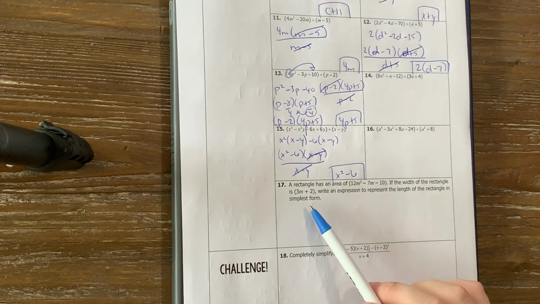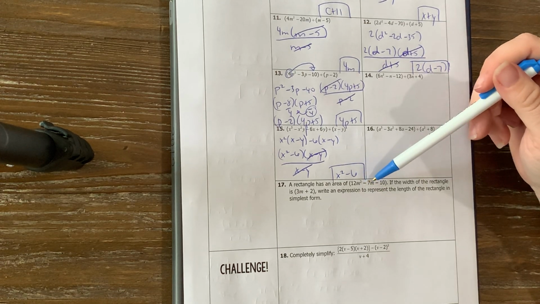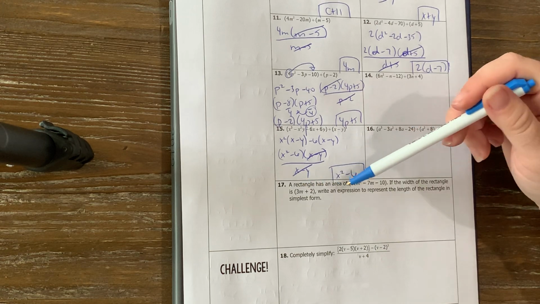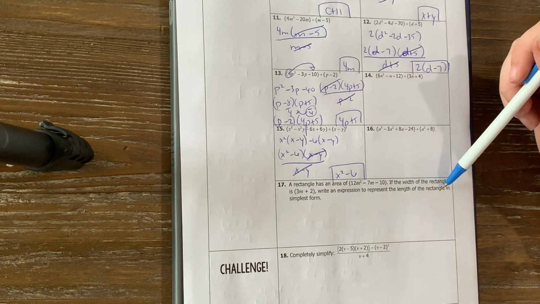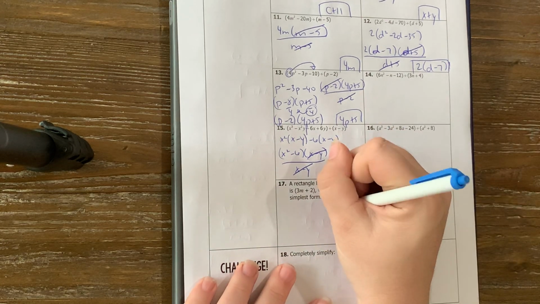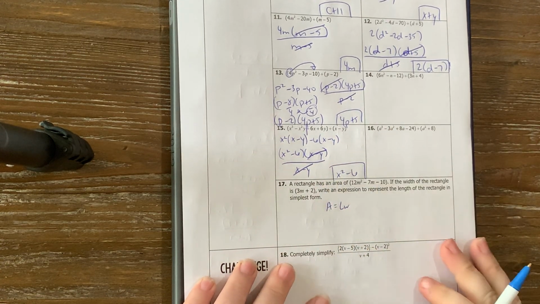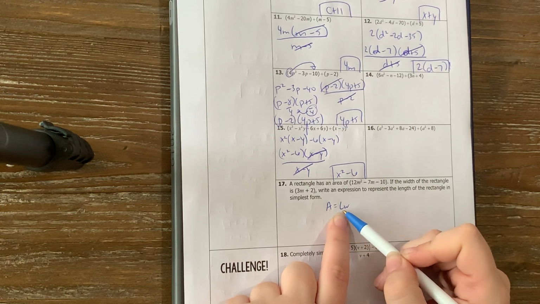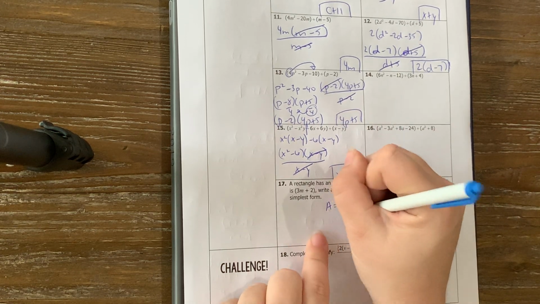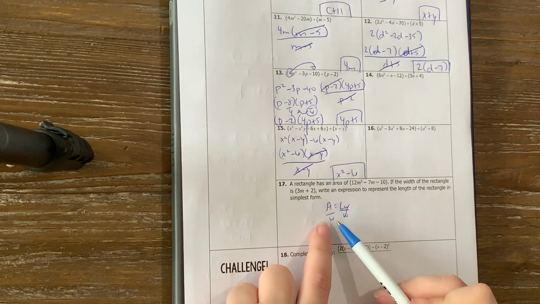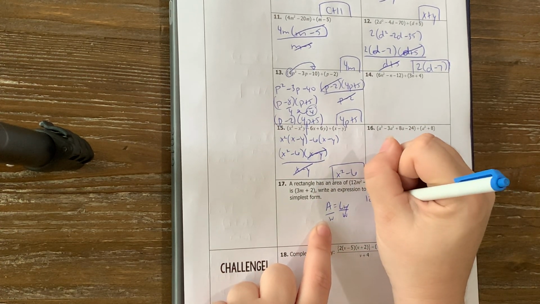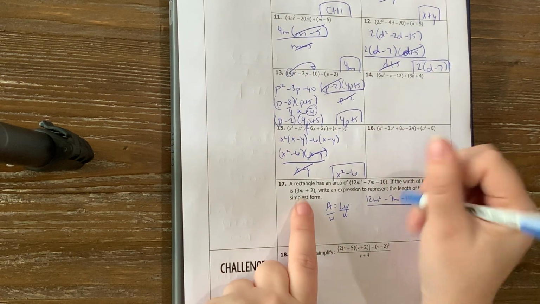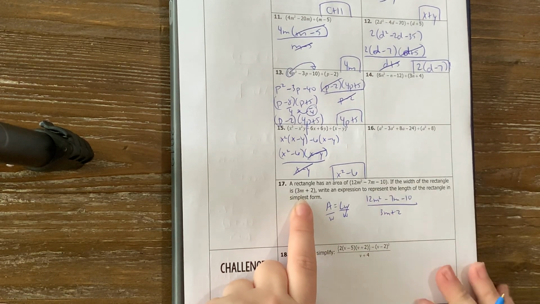Okay, on 17, it says a rectangle has an area of 12m squared minus 7m minus 10. If the width of the rectangle is 3m plus 2, write an expression to represent the length of the rectangle in simplest form. Well, area equals length times width. So if we're looking for our length here, then that means we're dividing both sides by the width. So you just take the area and divide it by the width. So we're saying 12m squared minus 7m minus 10 divided by 3m plus 2.